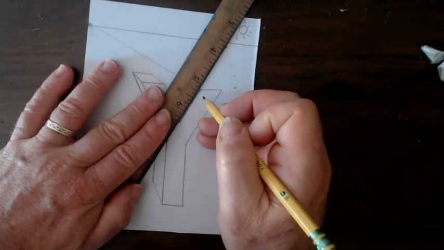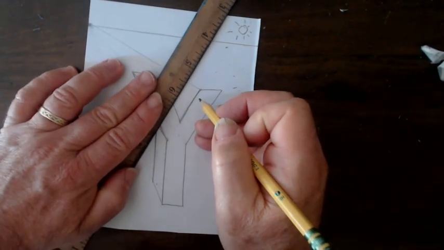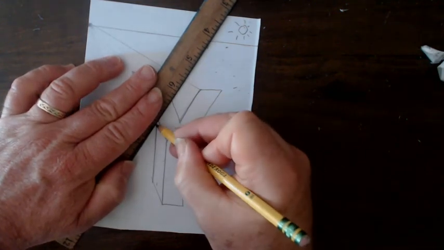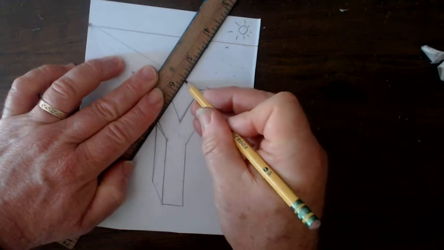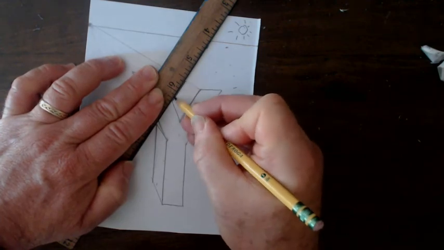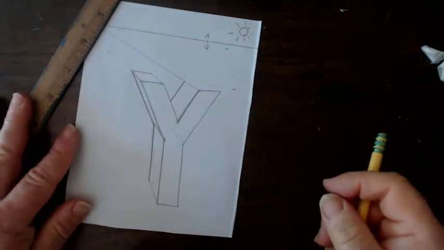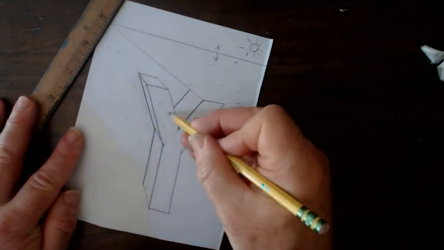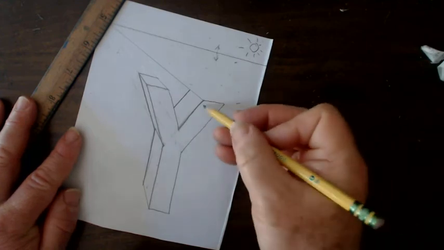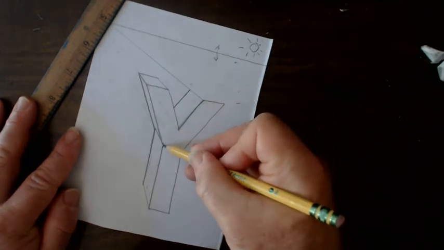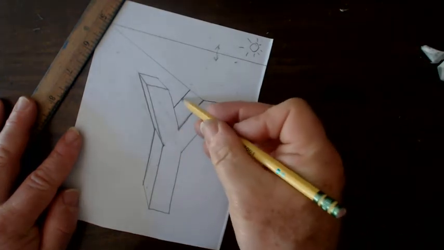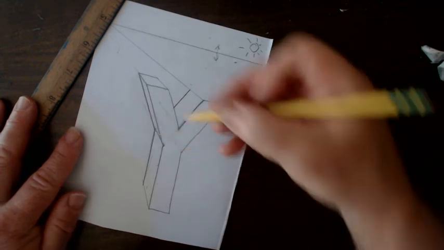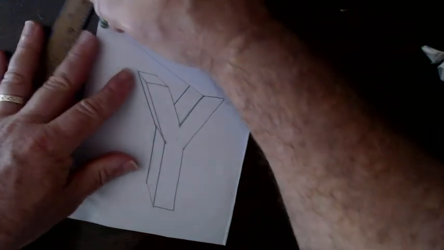I'm going to slide back until I get to here, and that looks pretty good. This way, this one points right to here, and this one points right to there. The front points to the front middle, and the back points to the back middle. Well, that sounds parallel.